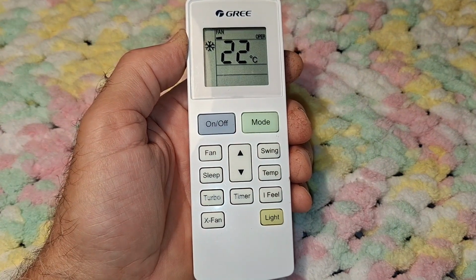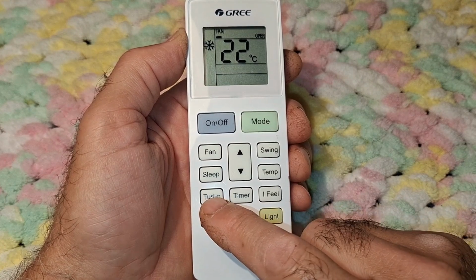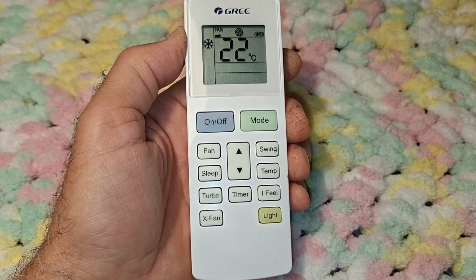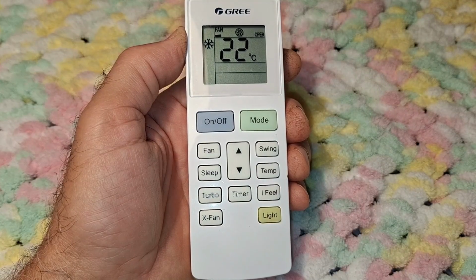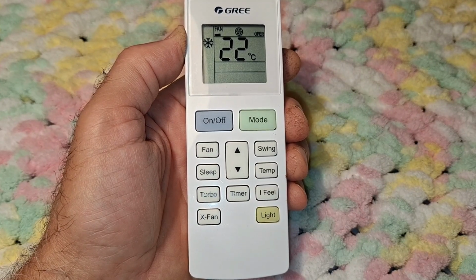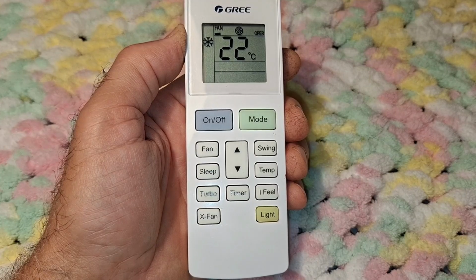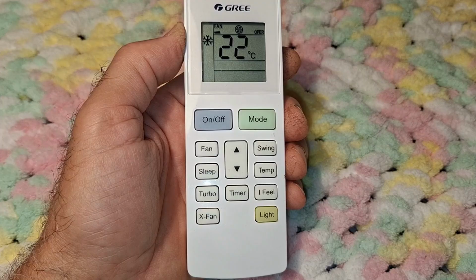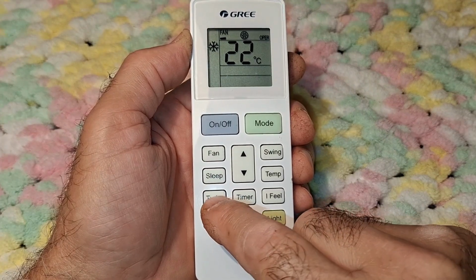You can use the turbo button to intensify the cooling of the air conditioner. When this button is pressed, the air conditioner's fan speed increases to maximum, and after 15 minutes of operation in this mode, it returns to the previous mode. To exit this mode, you press the same button.